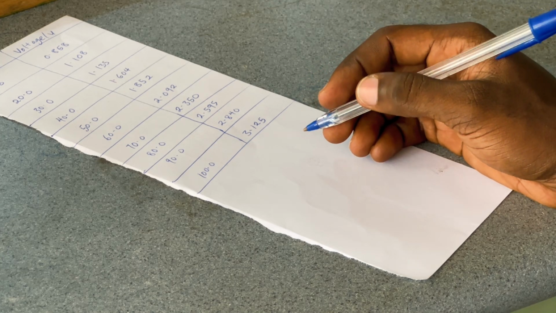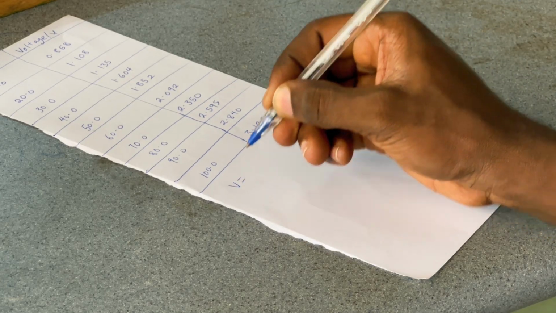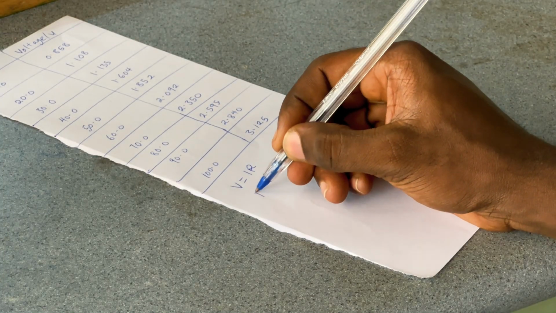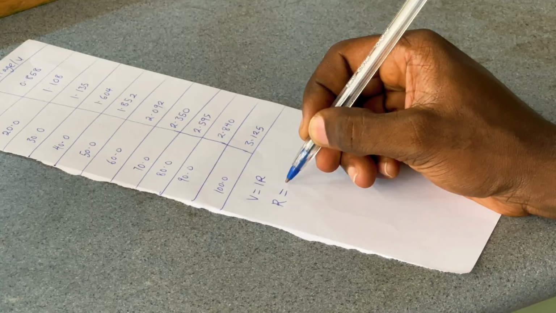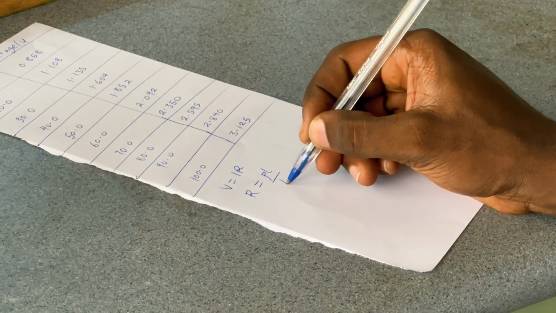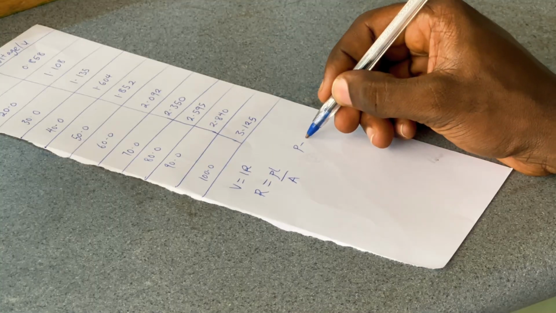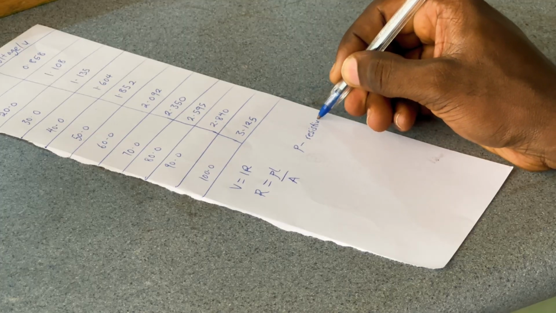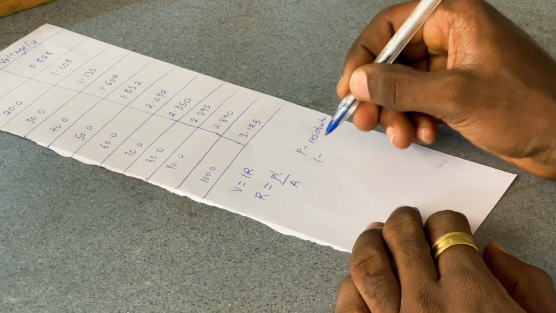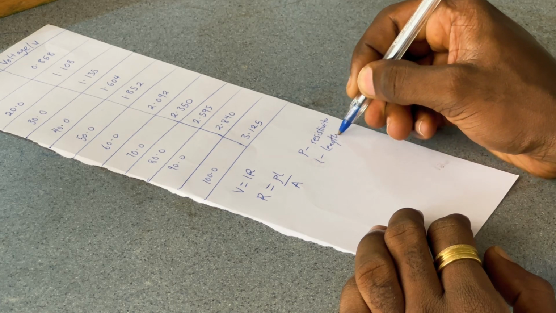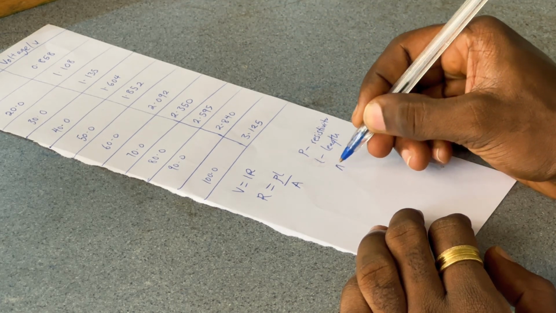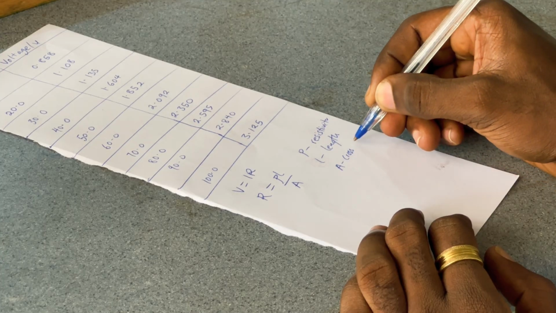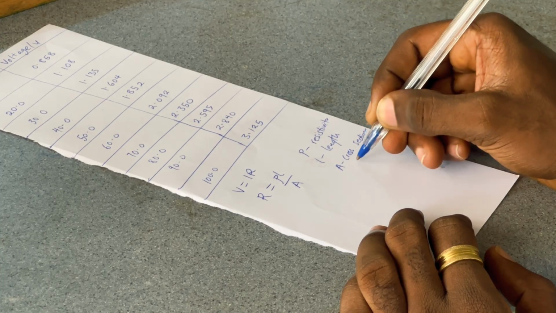By using Ohm's law, that V is equal to IR, we also know that the resistance of a wire is given by rho L on A, where rho is the resistivity of the wire, L is the length of the wire that we use, and A is the cross-sectional area.